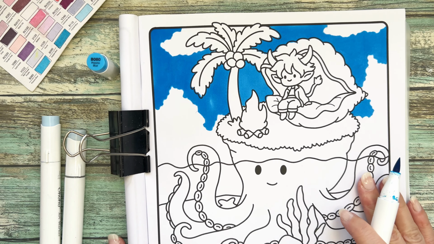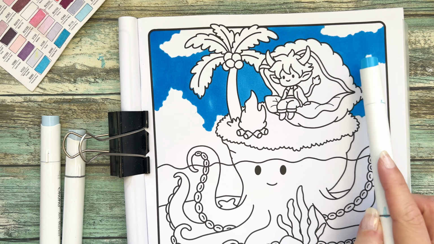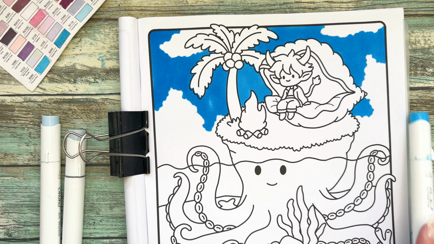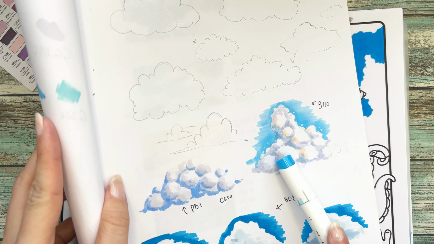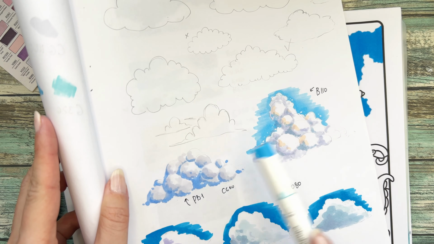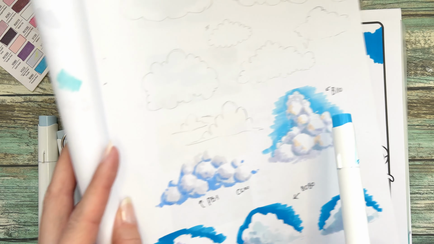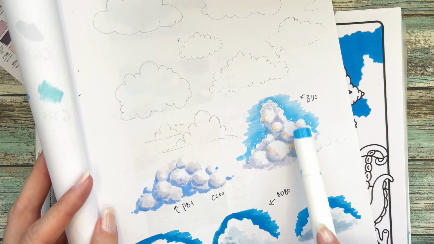Okay, so we have the sky color down, and we can start building the cloud shapes. If it bled through the edge of the cloud, it's okay, we will still fix it with the white material, so don't stress out too much about it. So while we are shading the clouds in Ghibli style, we have to remember that clouds are actually made of little spheres, right? So these are more equal in their size, and these have some diversity. So we are going for something like that.